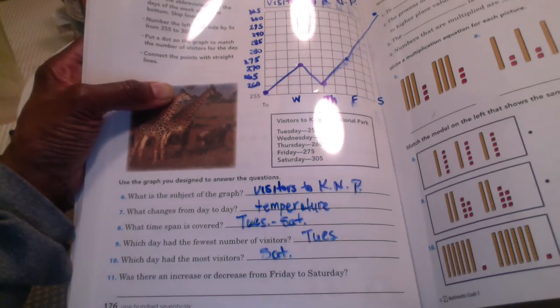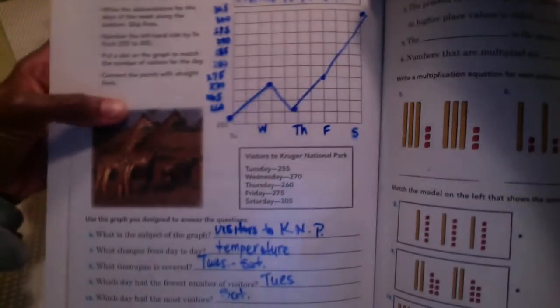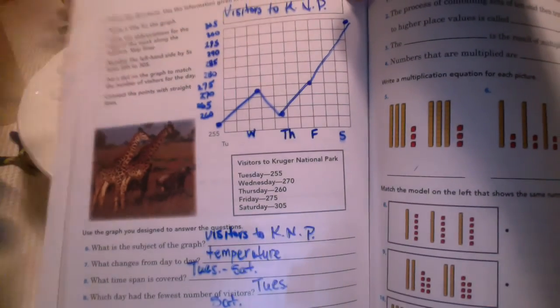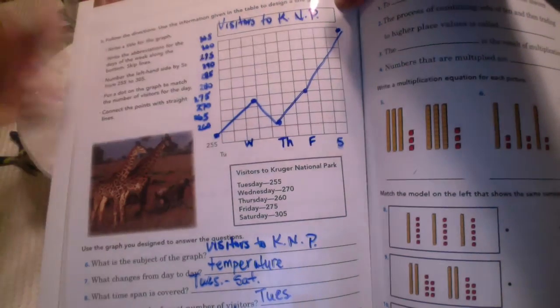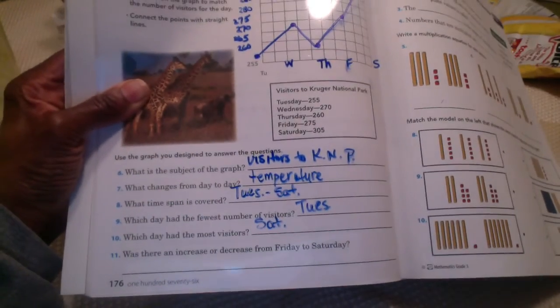And then for number 11, it says, was there an increase or a decrease from Friday to Saturday? All right, now looking at the graph, you see that? Okay, Friday to Saturday, we can see that the line continues growing up. So it was definitely an increase. So for number 11, increase.